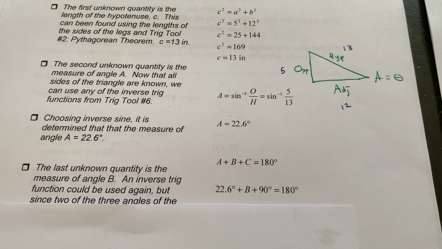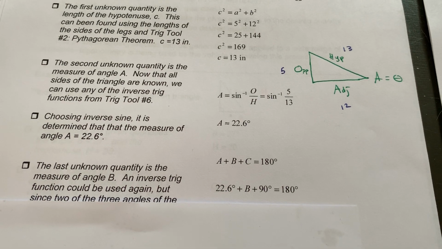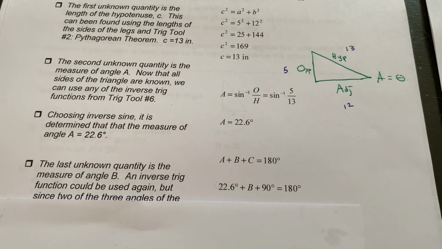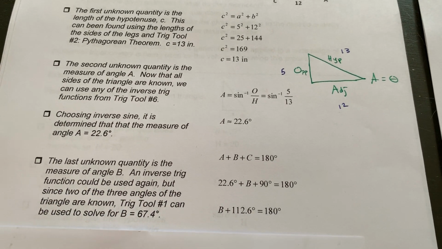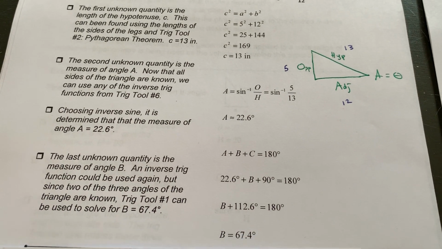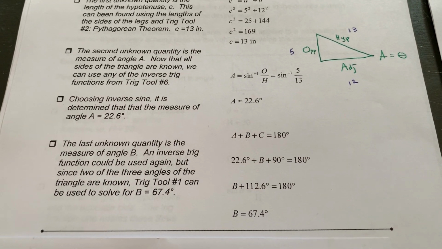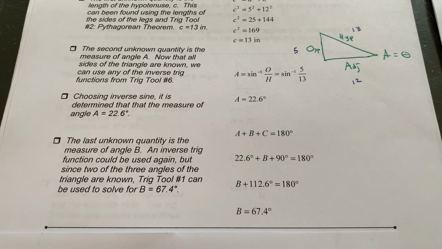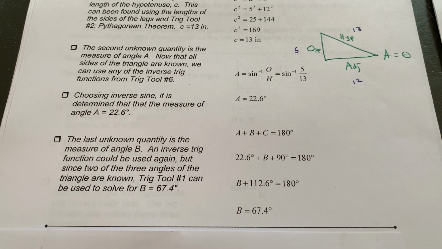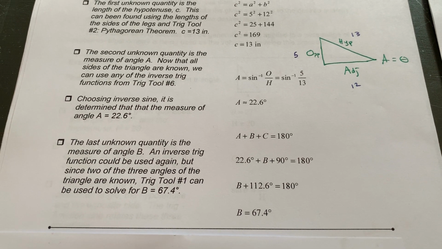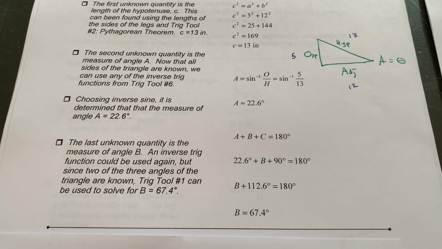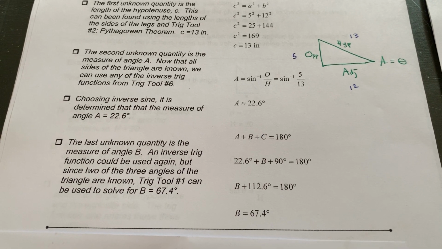All 3 of them should add to 180. So if you set up 22.6 plus the missing one, B, plus 90 is 180, it's just a hop, skip, and a jump. Add them up and subtract, and you'll find that your third angle would be 67.4. So you really only need to do the inverse once. If you find one of the corner angles, you can always just do a pretty quick addition setup.